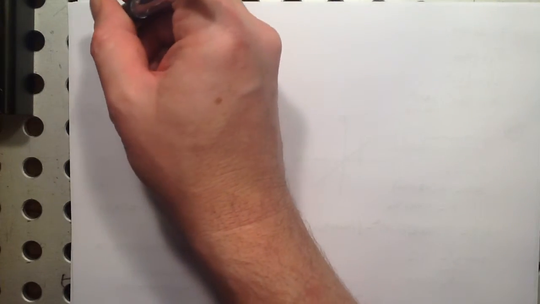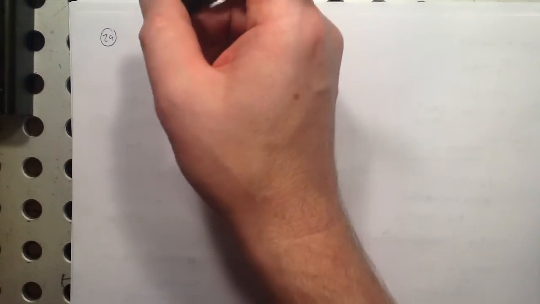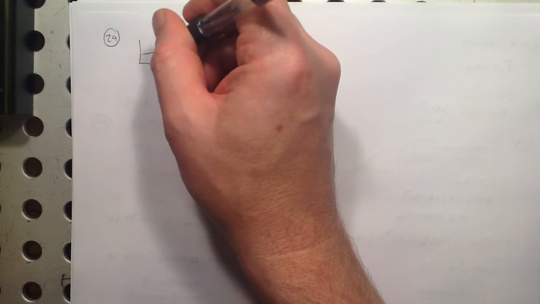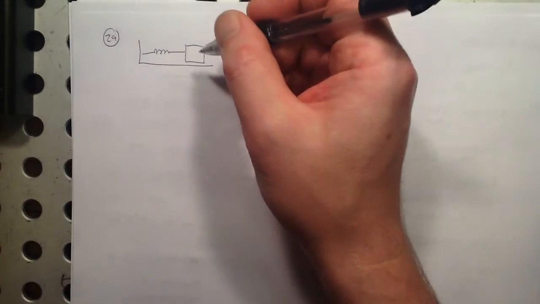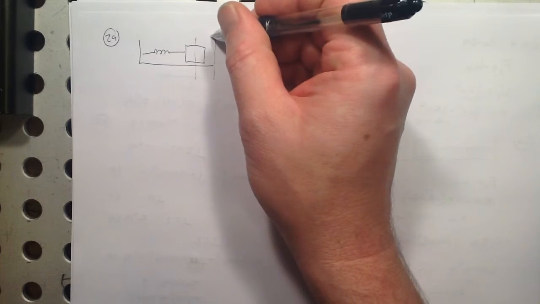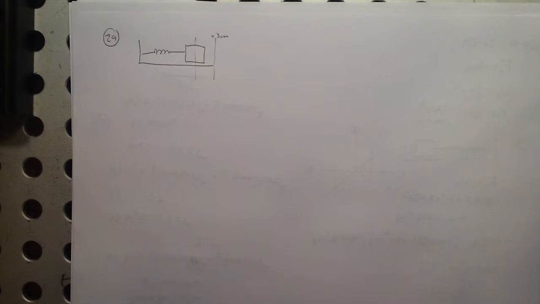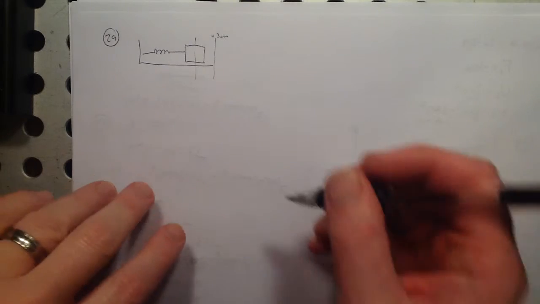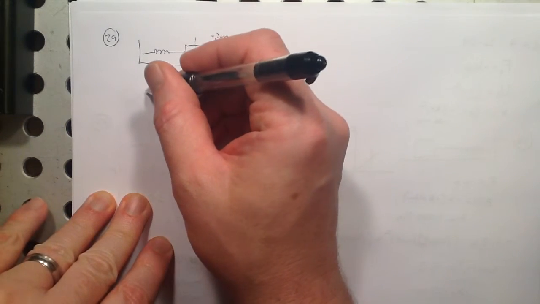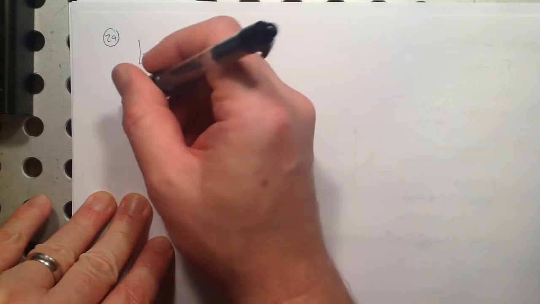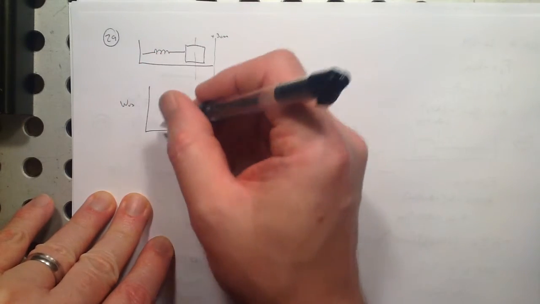Number 29, last one in this set. We have, in the arrangement of figure 7-9 again, we have a block. We gradually pull the block from 0 to +3 centimeters, from here to +3 centimeters. And we have a graph of the work that our force does on the block. So of course the spring force would be opposite to that, right? This is the work done by us. And it looks like this.